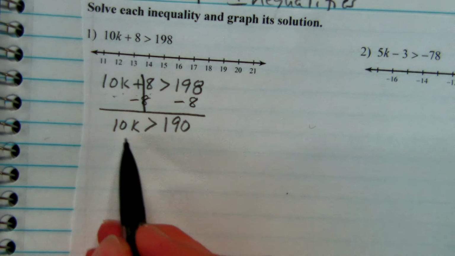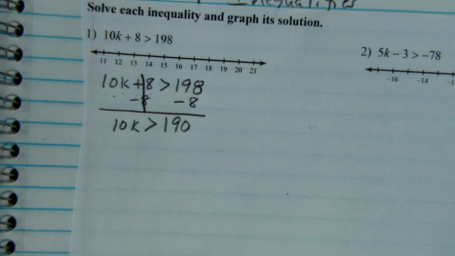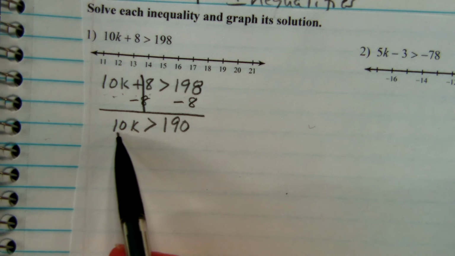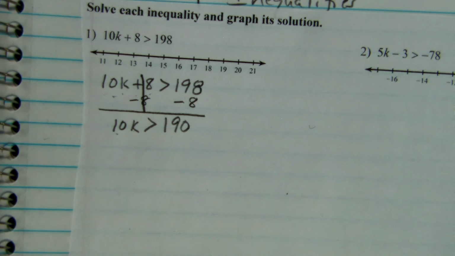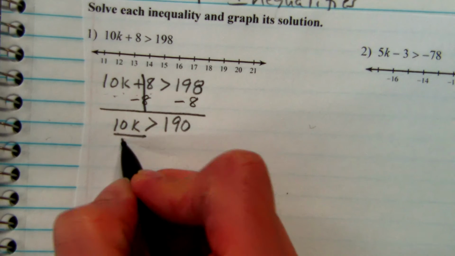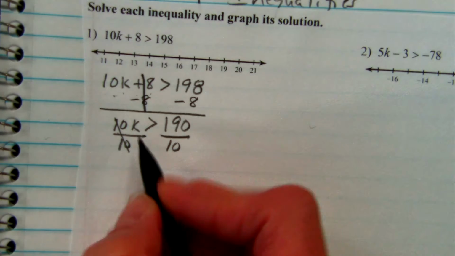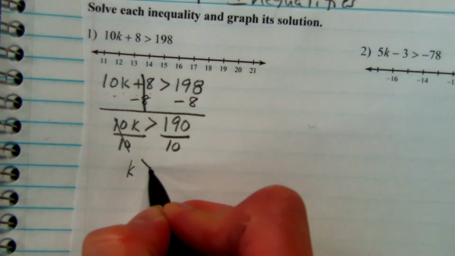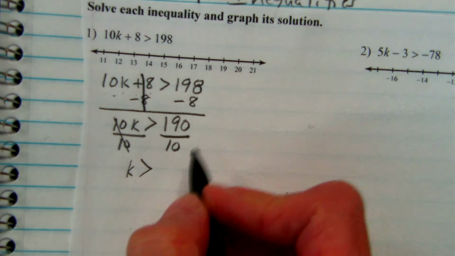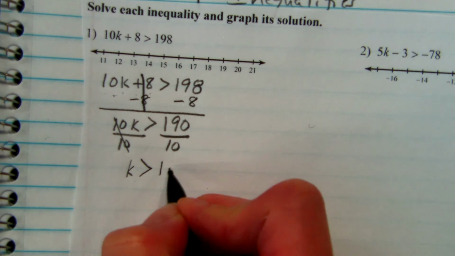Now, I've got the term with k by itself. I just want to get rid of the 10, which is the coefficient. Raise your hand if you know how to do that. Johnny? Divide by 10. Very good. Okay, so this one, there's nothing really weird. We're just going to solve it just like we would an equation. And we get k is greater than 19.